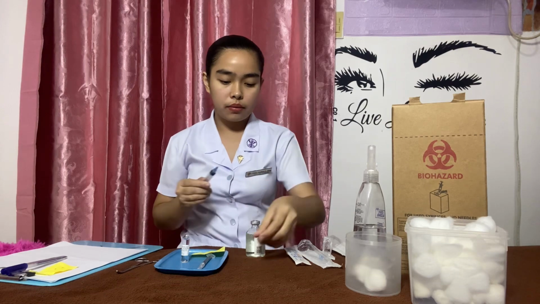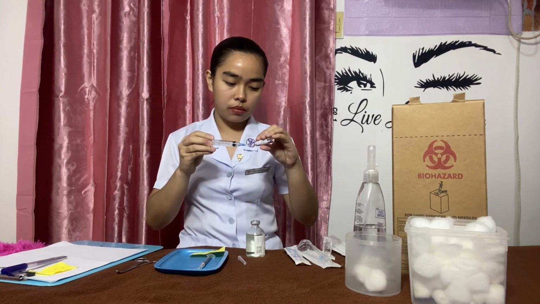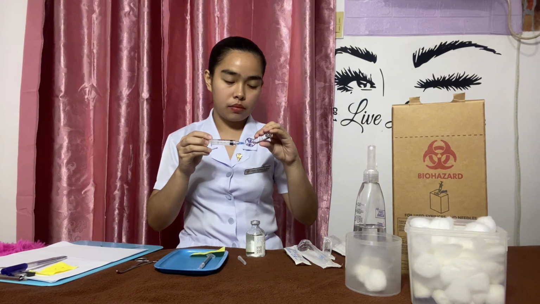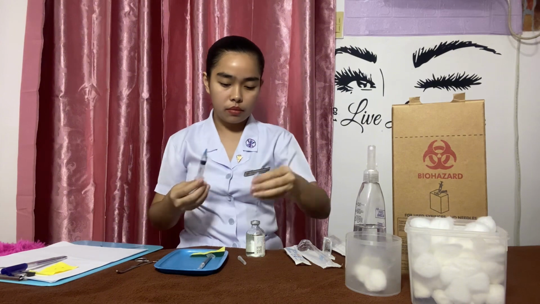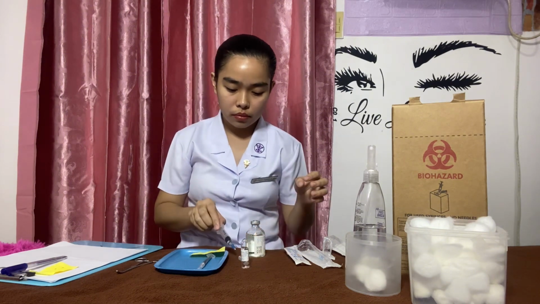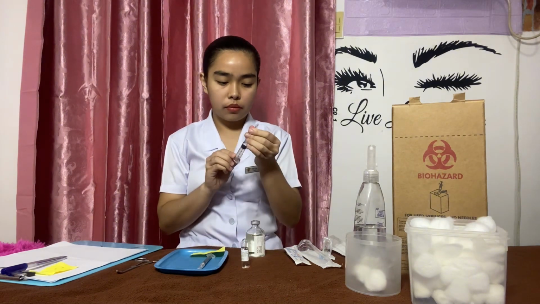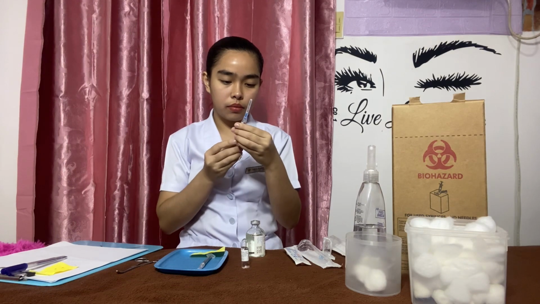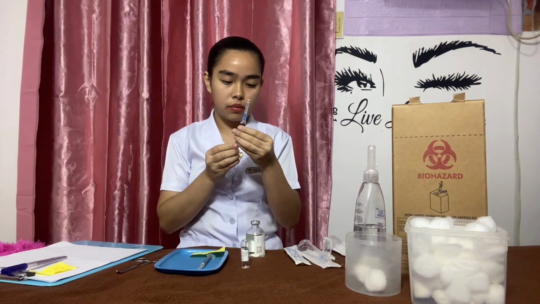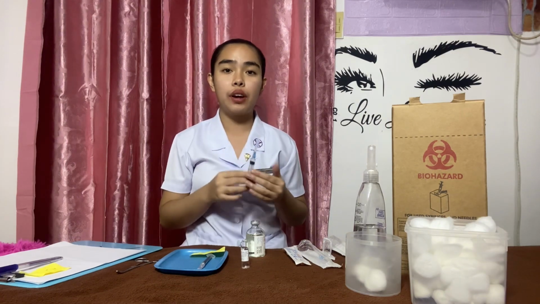So now we're going to get our syringe and draw the exact amount of medication needed. Okay, so after doing that, we have to connect the syringe to the right size needle.